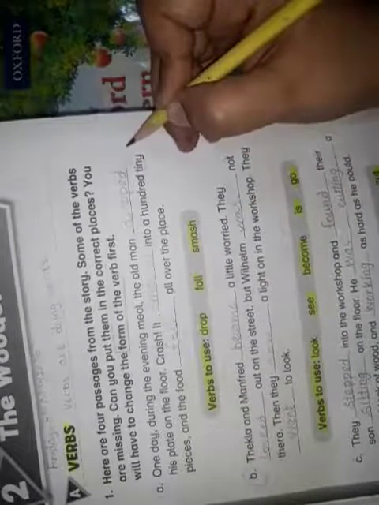Tiny means small. Tiny, small. You can write down the meaning as well. And the food fell all over the place. Fall is the present and the past is fell. Smash is the present and we have changed it into past, smashed. So you see, that's how we will fill up the verbs.